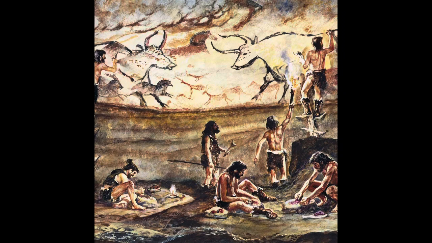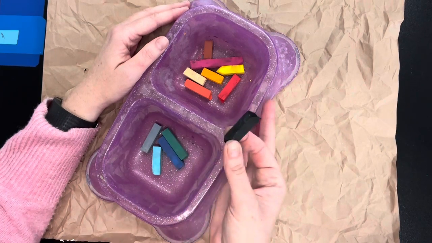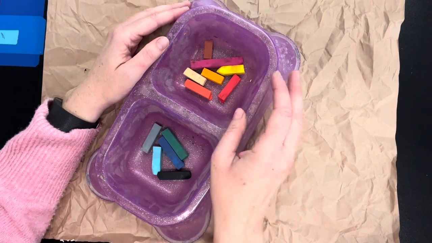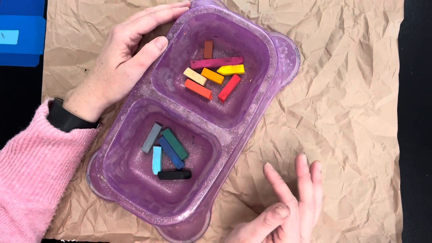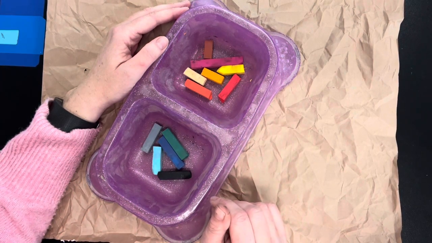Imagine what it must have been like all those millions of years ago inside a dark cave on a bumpy wall. And they would have used materials like rocks that were crushed up into a powder. So I'm actually gonna use some chalk. Chalk pastel is sort of similar. I don't know that they would have as many colors as we have, but we're gonna start with that.